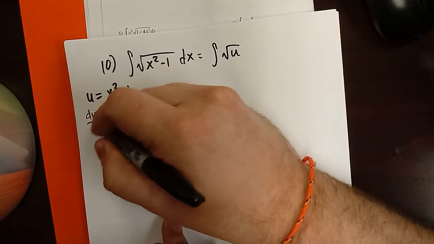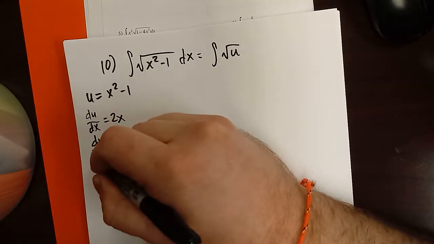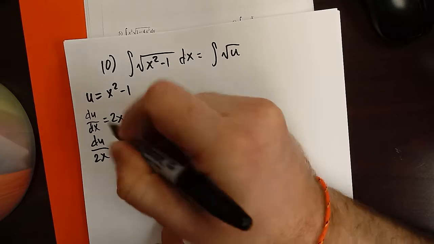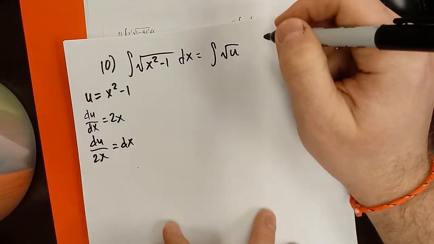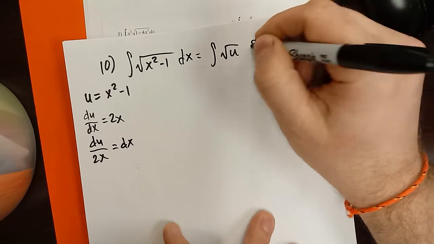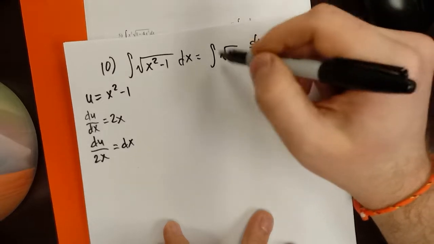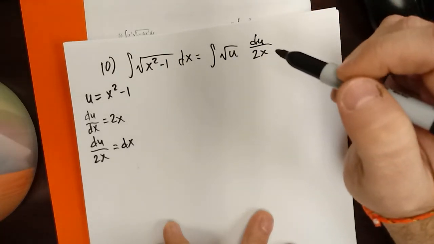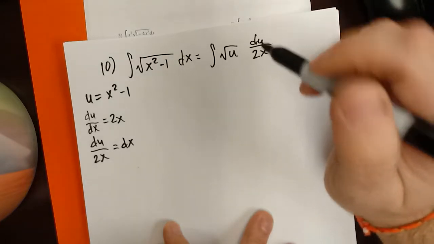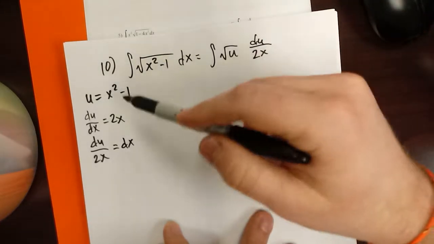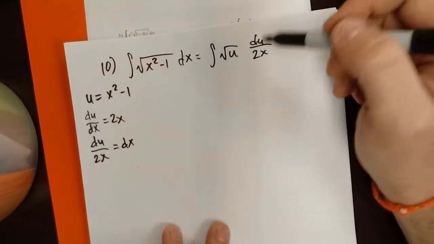Let's see, du dx is equal to 2x. So then du over 2x is equal to dx. I multiplied by the dx, then I divided by the 2x. Here's the problem. The problem is I still have an x. I can't do u substitution if there are any x's left. So this tells me this is likely not the correct u substitution to arrive at an integration that works.